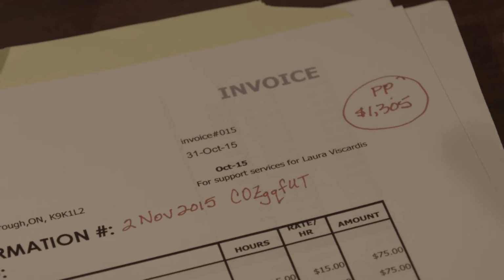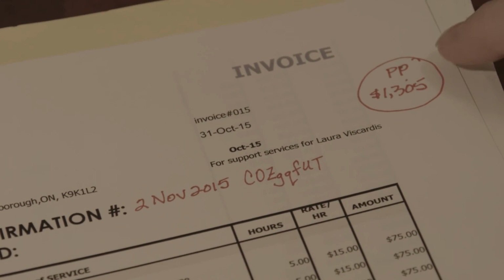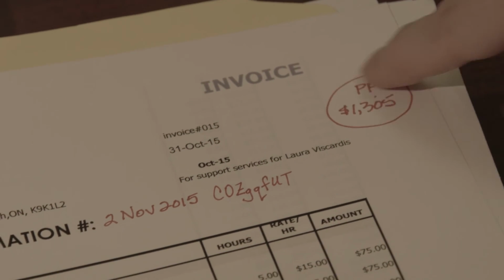And then what we need to do is to determine the source of the funding for each invoice and note that on the front of the invoice somehow. So for me, I have two sources of funding: direct funding and passport funding. If an invoice is being paid through passport, I just put a PP on the front of the invoice. And if it's being paid by direct funding, I put IF, individualized funding, for the other one. And then the invoice is filed in the appropriate file folder depending on the funding source.